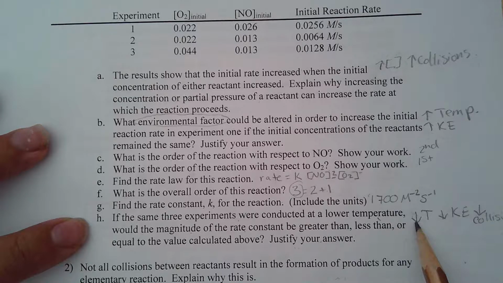So if we decrease temperature, each molecule has less kinetic energy, which means we're going to have fewer collisions that produce enough energy to get over that activation energy barrier.